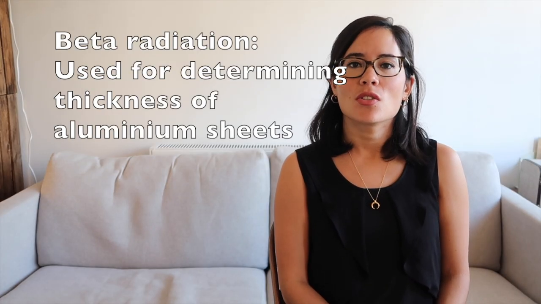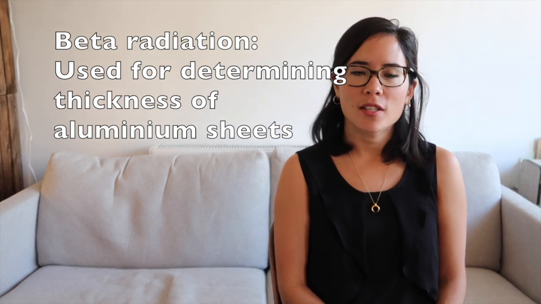Beta radiation is used in aluminium foil thickness, so kitchen foil that you wrap your sandwiches in. So there are 2 rollers, and there's a detector either side. So you've got a source of beta, detector on the other side, and there's a certain amount that should be picked up, and if that detector reading is too low, it tells you that the aluminium foil is too thick, so the rollers press together to make the foil thinner, and so the detector can pick up the correct amount.